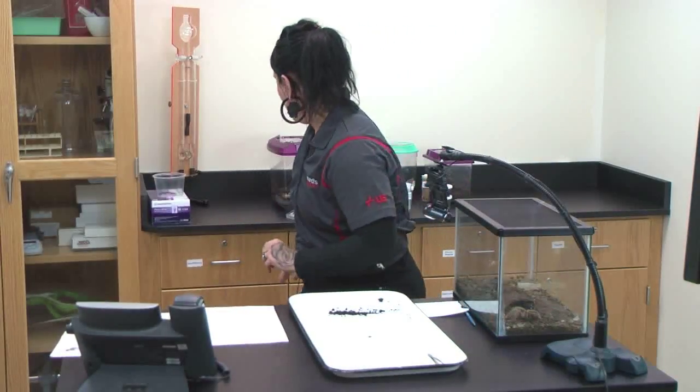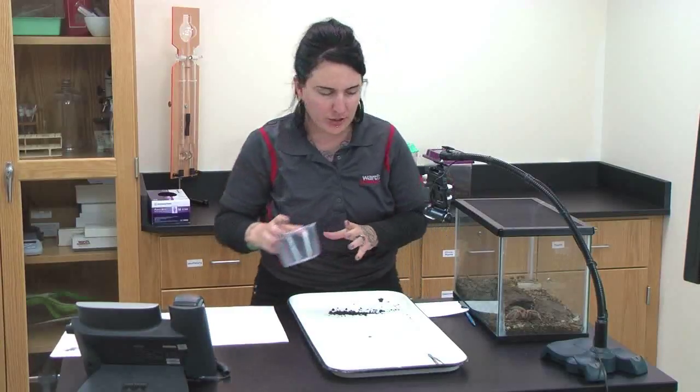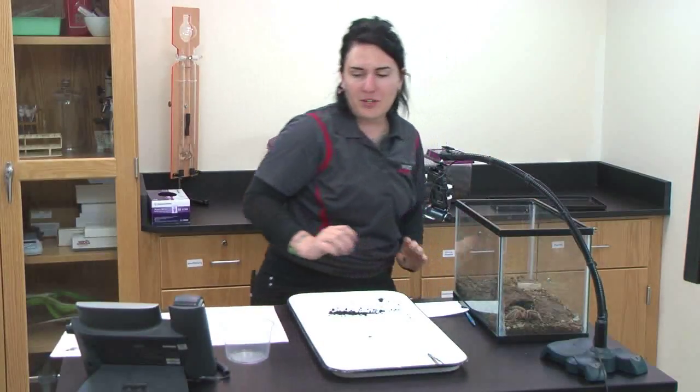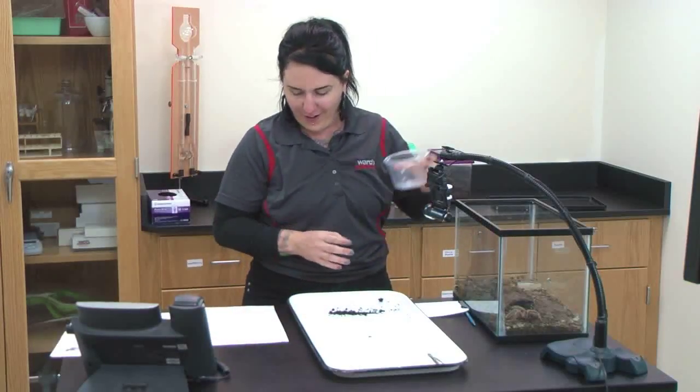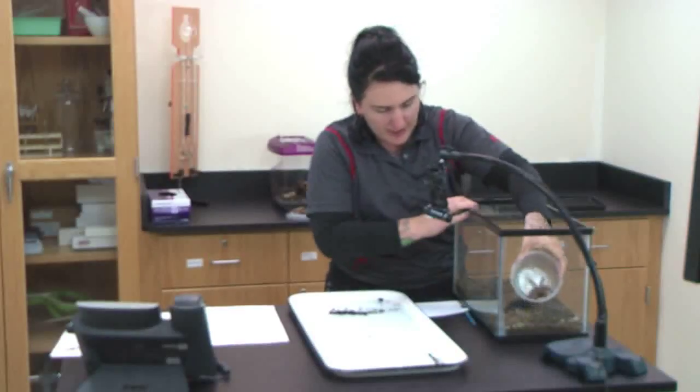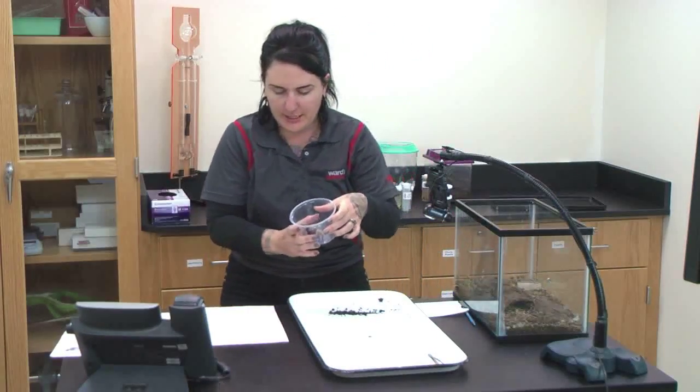So next up we have a Chilean rosehair tarantula. Now, they look much scarier than they actually are. They are from the deserts of northern Chile and Bolivia and Argentina.